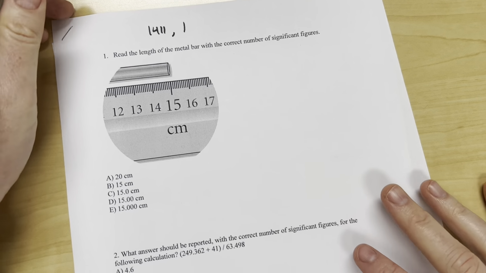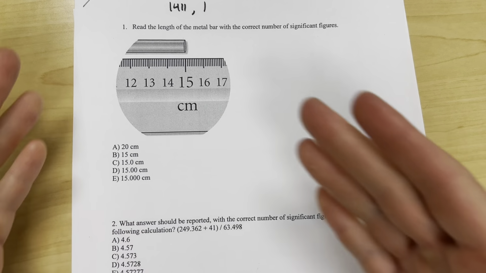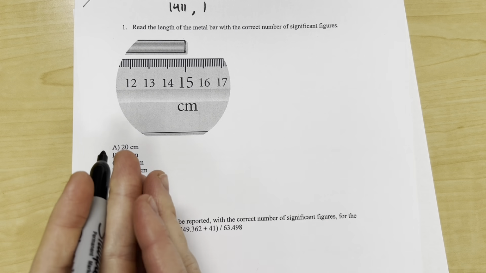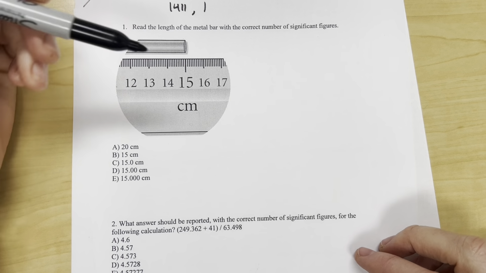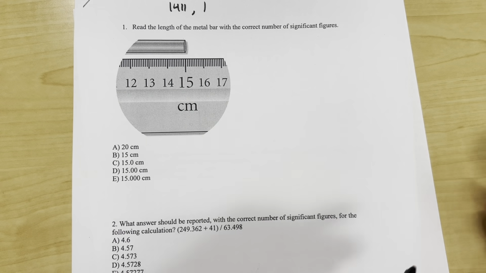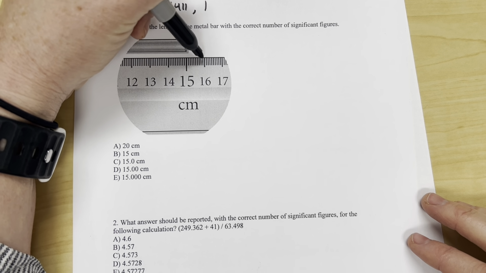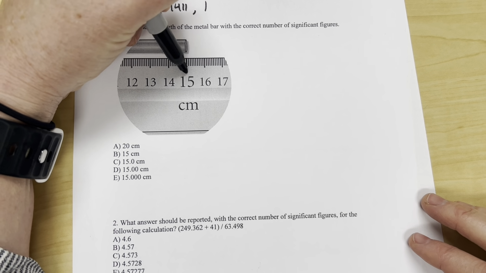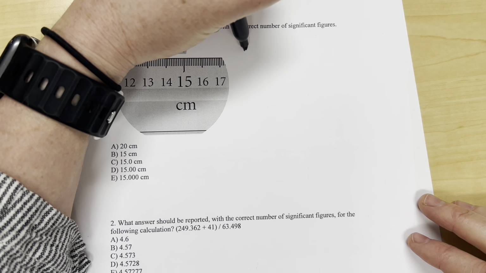Okay, so the first question says read the length of the bar. In order to read anything, you want to figure out how much you know based on these little marks, and then you're always going to guess one more than you know based on the marks. So here we go, 15 to 16, and there's 9 little dashes between. So these are the ones, and this would be the tenths. So essentially we know this to the tenths.